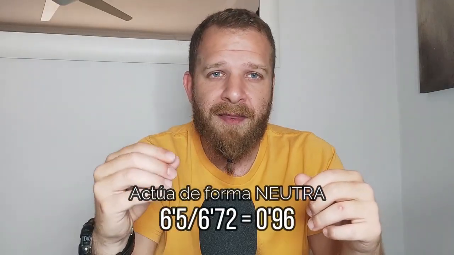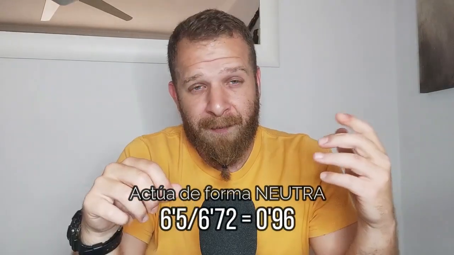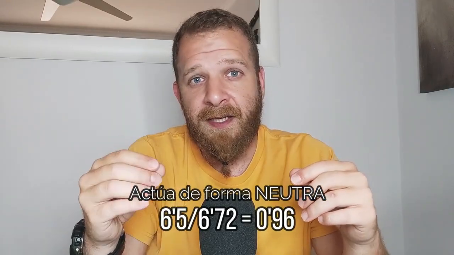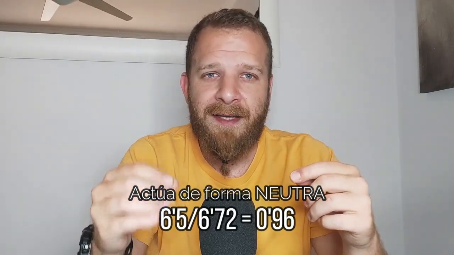The calculation would be as follows: 6.5 divided by 6.72 equals 0.96. The multiplier will probably be around 0.96, which means that for every 1.00 lot the trader opens in his trading platform, the risk engine will replicate the same operation in the Darwin but with 0.96 lots. That is, the performance curve of the investable index or Darwin will be practically the same as the performance curve of the underlying strategy of the virtual trading account.